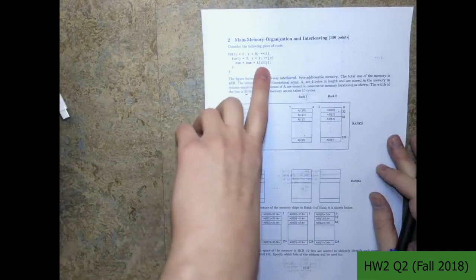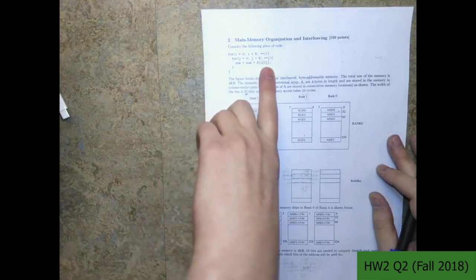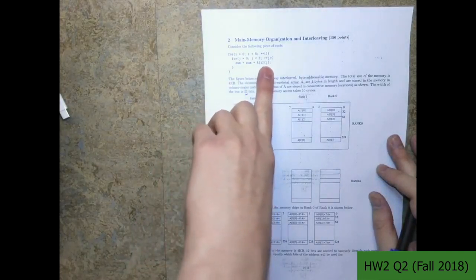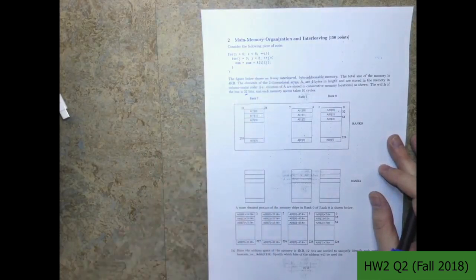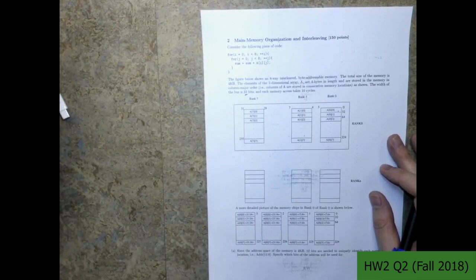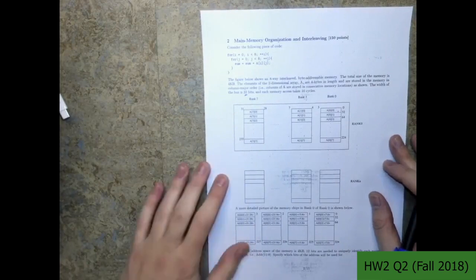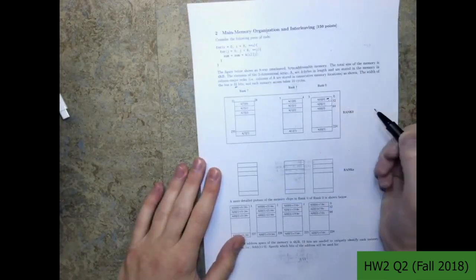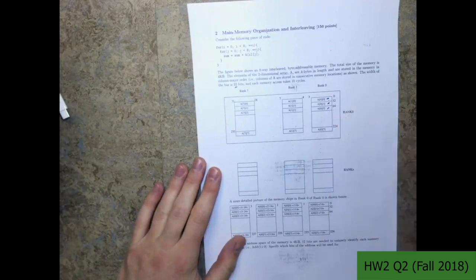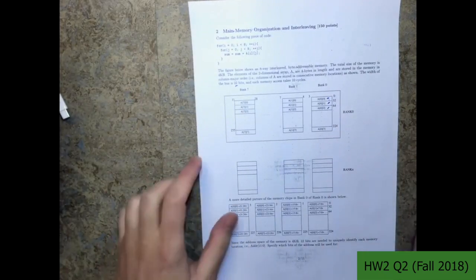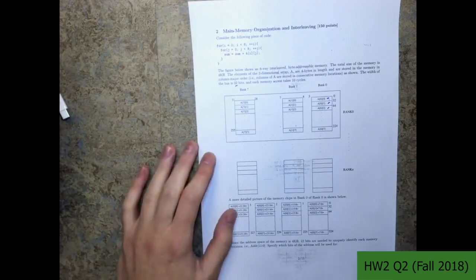But here in this case, the elements are accessed in row major order. Data is placed in memory in column major order, but the accesses are in row major order. So you first access this element, then this element, then this element. So you have conflicts in a bank, right? You interfere for the same bank, almost always.